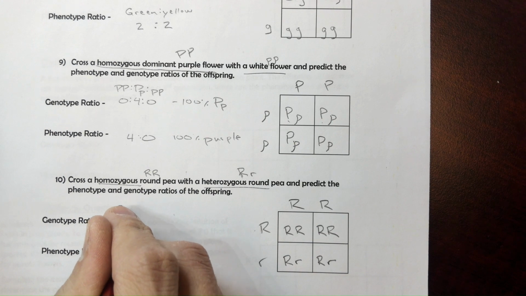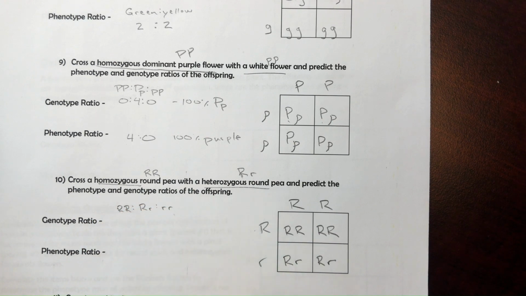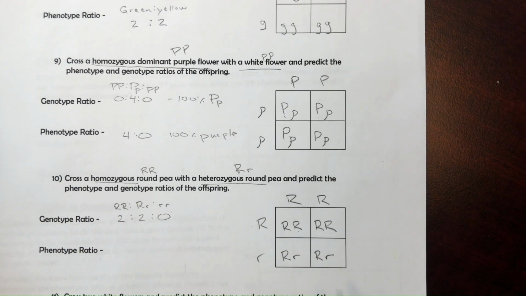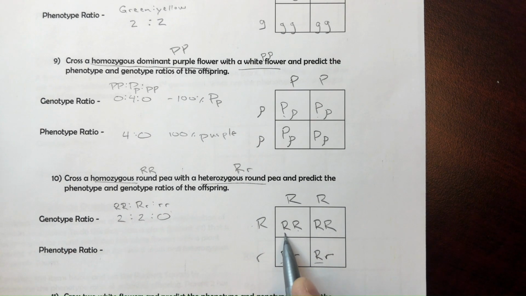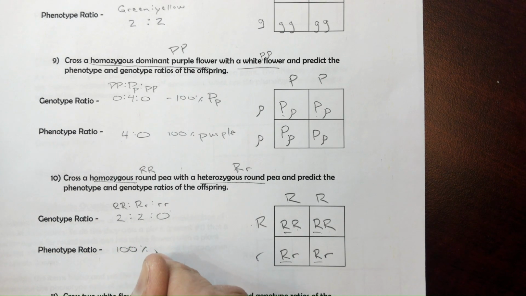The genotype ratio. So it'll be 2 of them are homozygous dominant, 2 of them are heterozygous, and 0 are homozygous recessive. And because they all have at least one dominant allele, they will all be round.